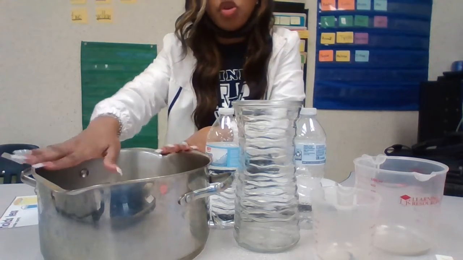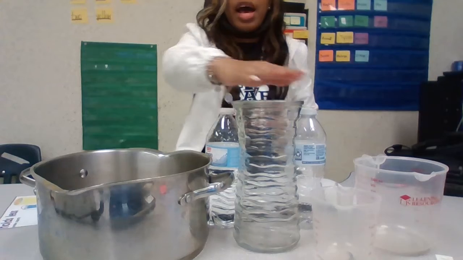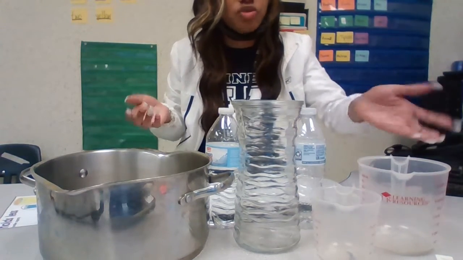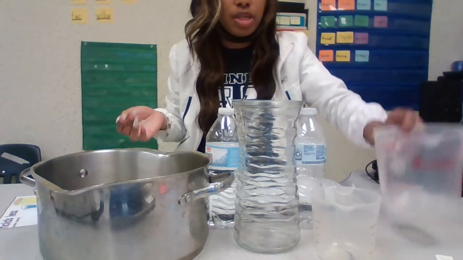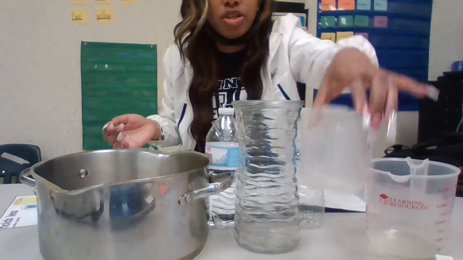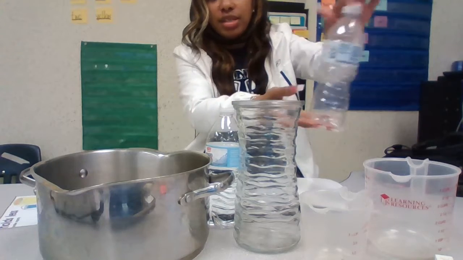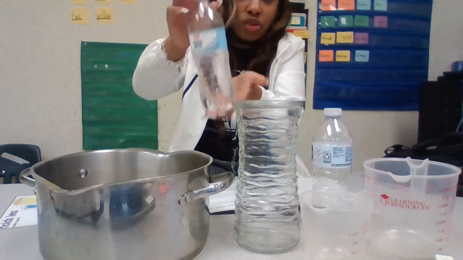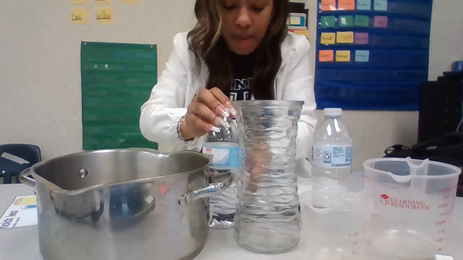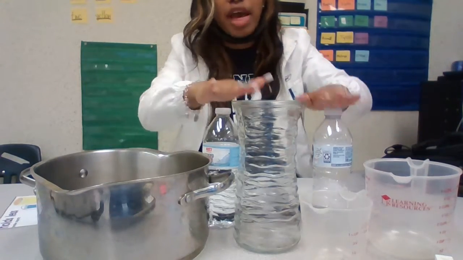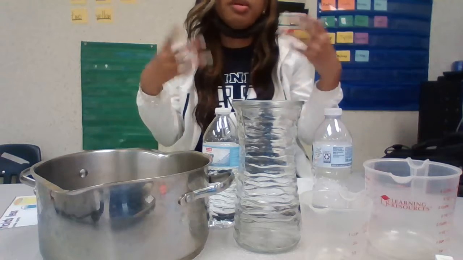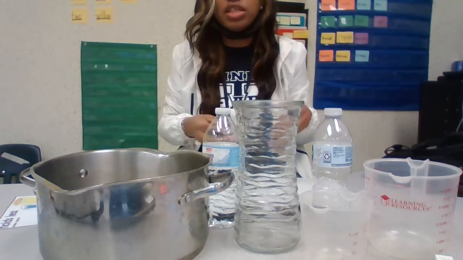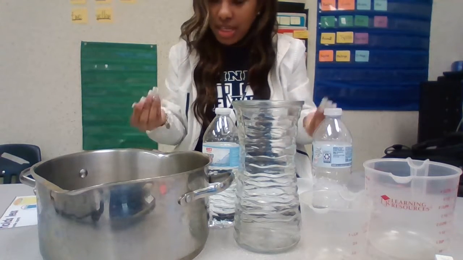So I have, of course, a pot. I have a plant vase. I have two measuring cups with two sizes, a large measuring cup and a small measuring cup. I have an empty bottle of water, and I have a bottle of water that is actually holding water. Okay, so all of these items are able to hold something. You're able to put something inside of them. You're able to pour something inside of them. Anything that has capacity, you can pour or put something inside of them.